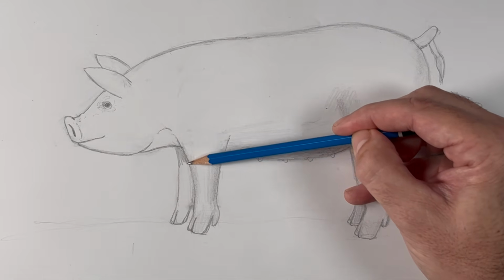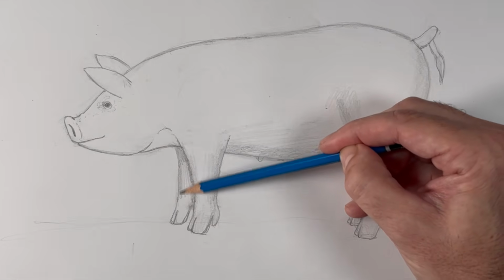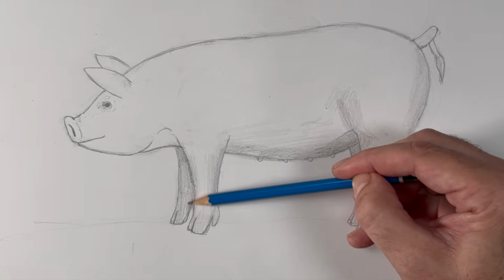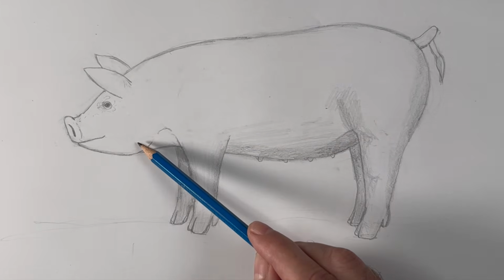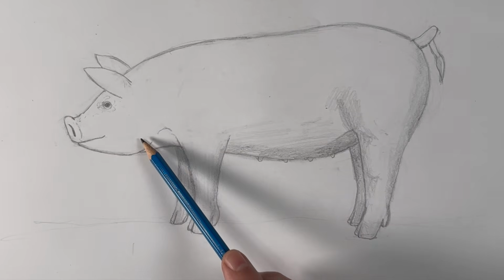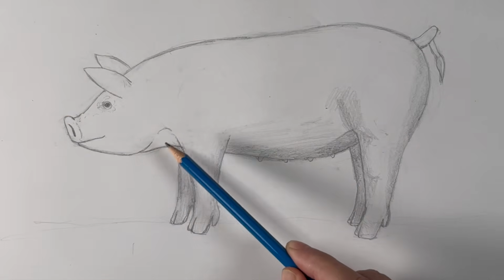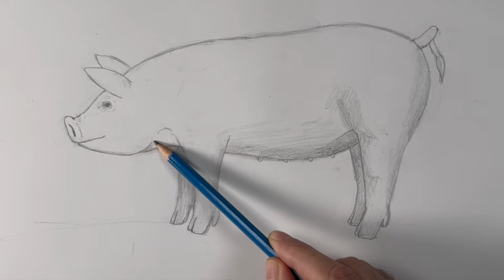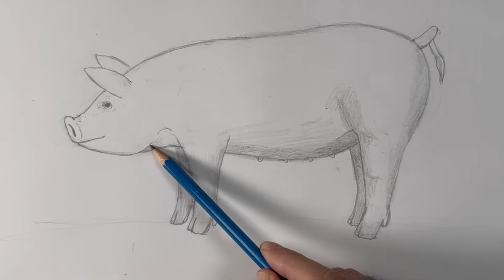This leg's going to be darker because it's further back. Of these two areas, which one is further back? Well, I'm going to say this one because this cheek is coming out this way. So that means this needs to be slightly darker than this. And that will push that area back and pull that area forward.